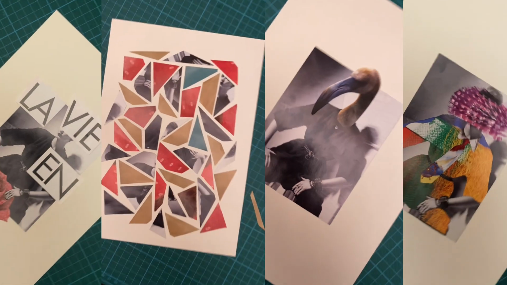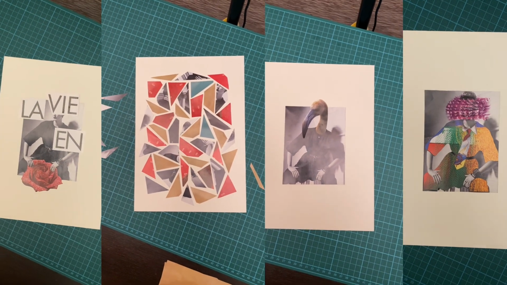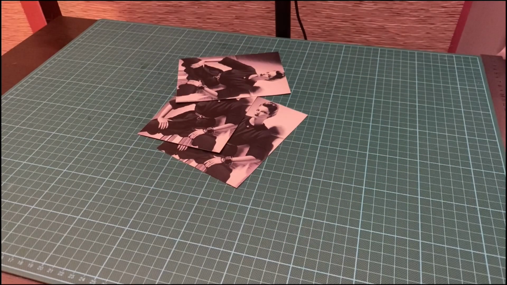Creating these 4 collages was a very enjoyable challenge for me. I hope you had fun too. I came up with an idea. How about you challenge yourself in a similar way?